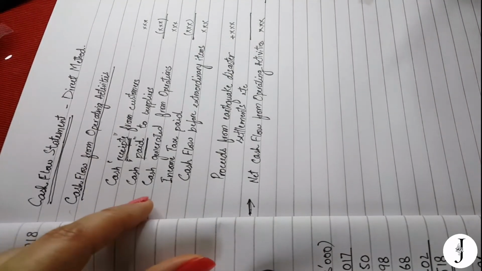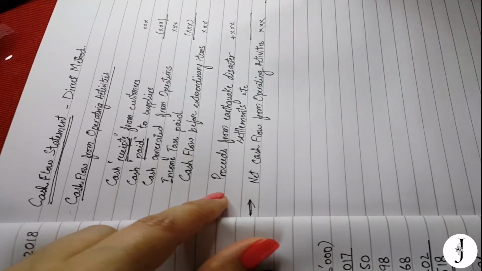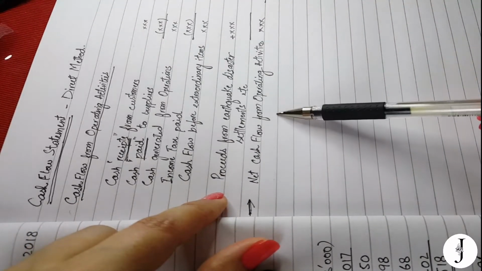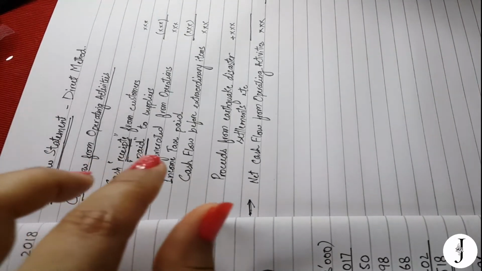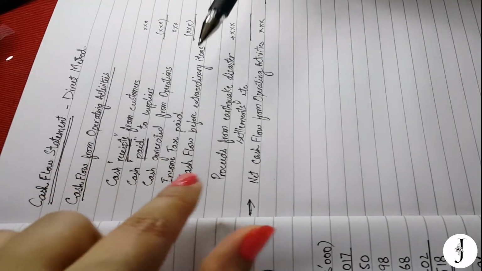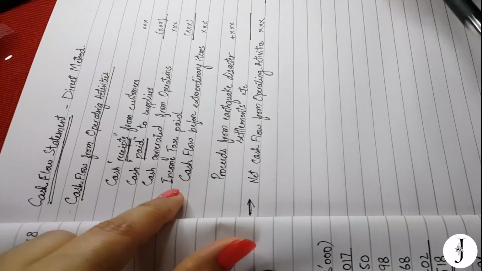So among the three parts, we have done the first part, that is cash flow from operating activities, and we have calculated the net cash flow. So guys, in direct method and indirect method, the change is only in operating activities. The other two activities are the same, that is the investing activities and financing activities. It is both the same under direct method and indirect method.